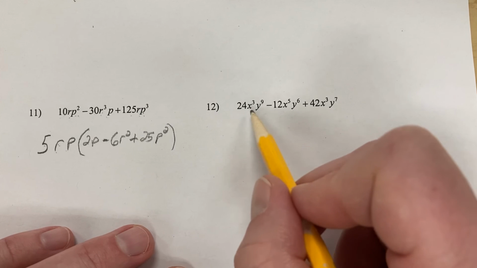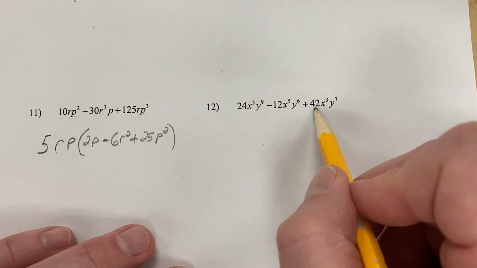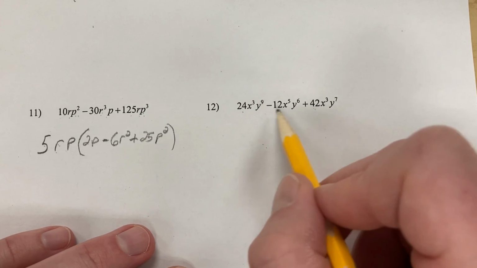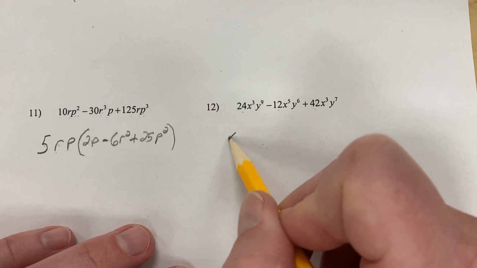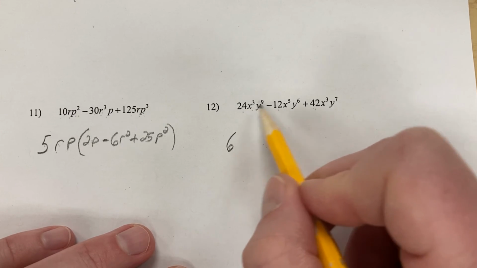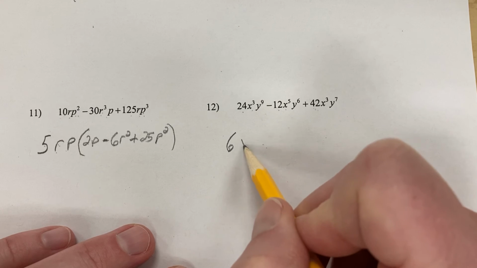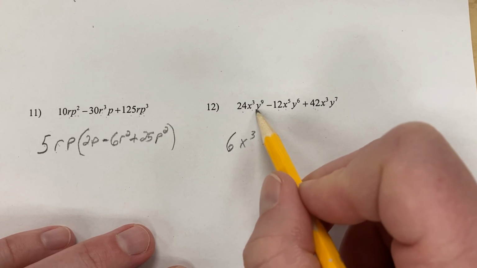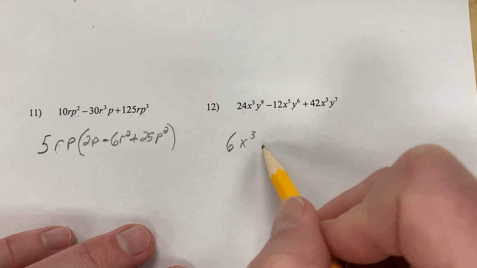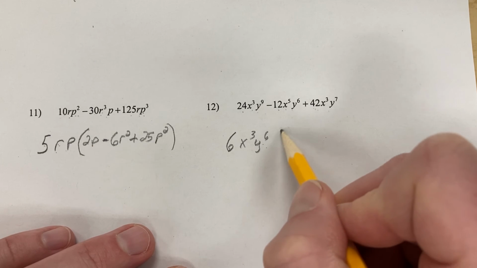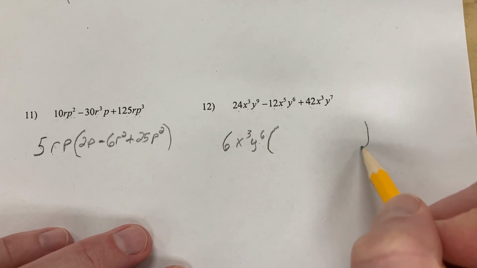And then over here, I'm looking at 24, 12, and 42. The largest thing that divides evenly into all of them is 6. There's 3 X's here, 5 there, 3 there, so I can pull 3 X's out. There's 9 Y's, 6 Y's, 7 Y's, so I can pull 6 Y's out. So I'm pulling a lot of variables out on this one.